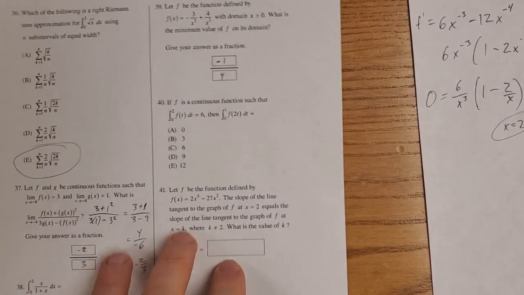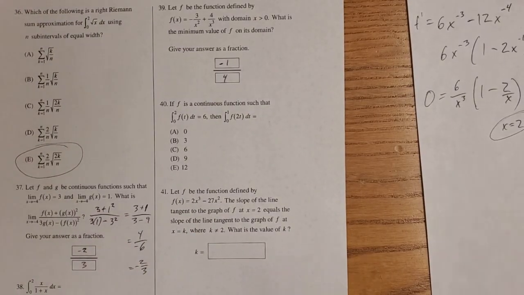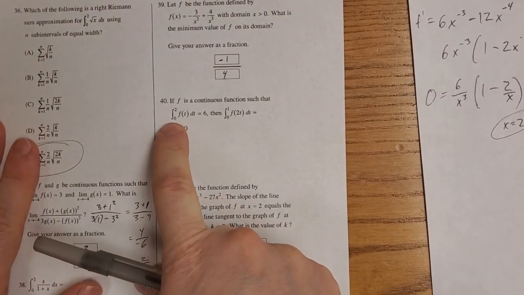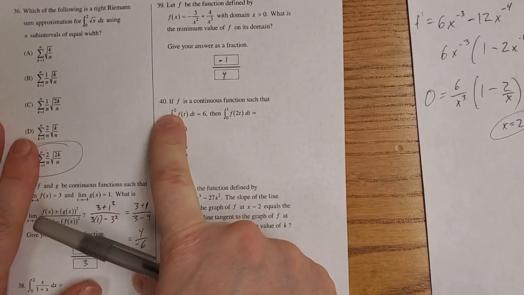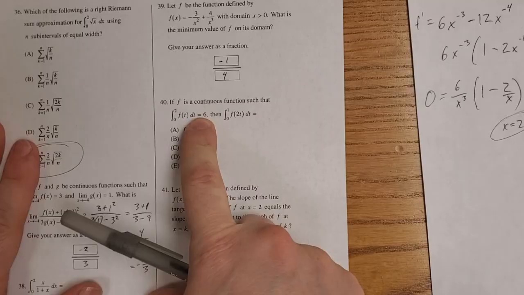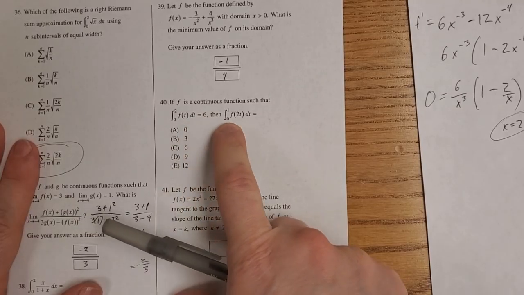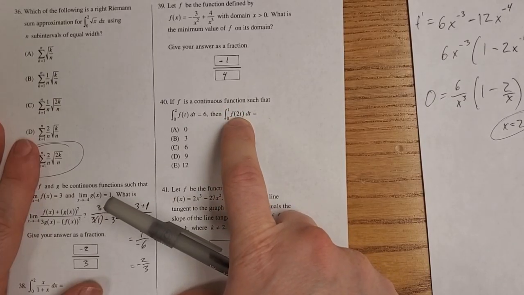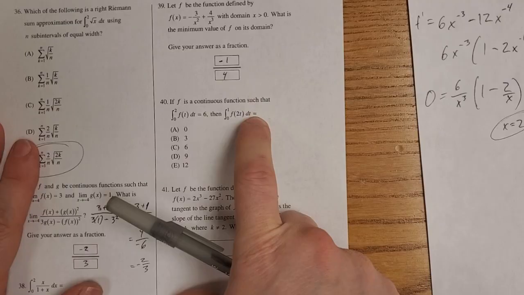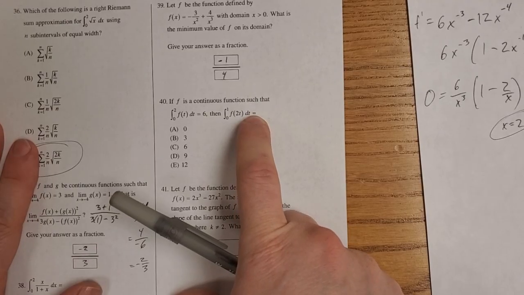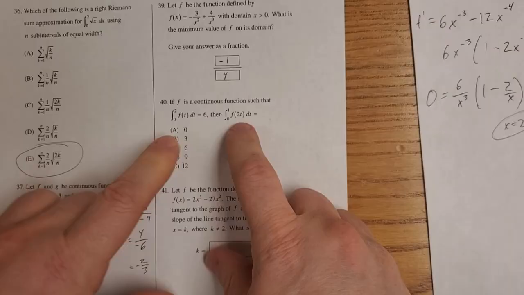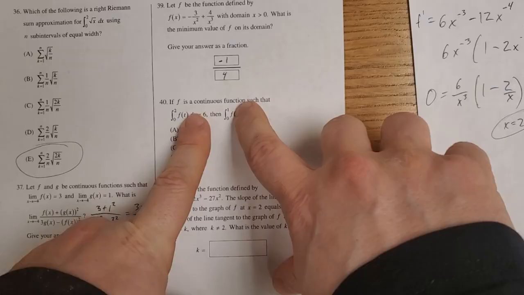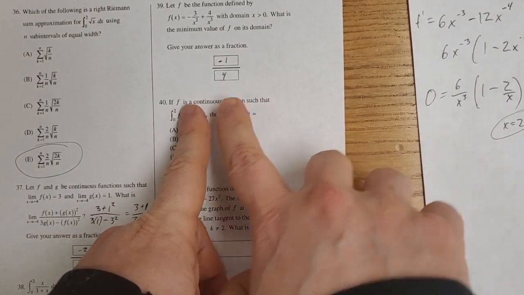All right, number 40. If f is a continuous function such that the definite integral from 0 to 2 is 6, then the definite integral from 0 to 1 of f of 2t equals what? So what we notice here is we are doubling the variable and then having the distance of the integral.